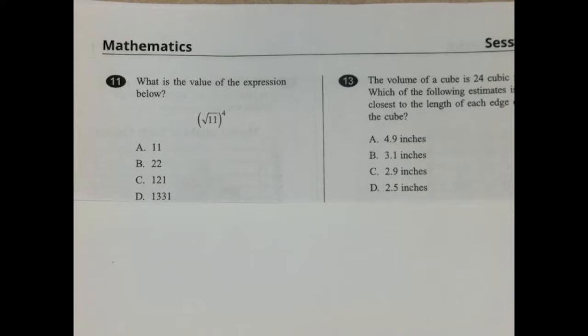Hey everybody, so we're back at it. This is the 2017 MCAS. What we're going to do is go problem by problem. These problems are in the older model of MCAS questions, but there's still a lot of value in it.